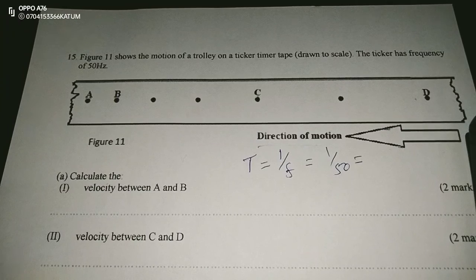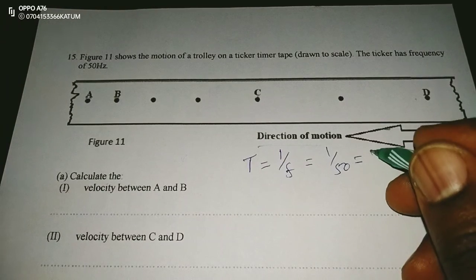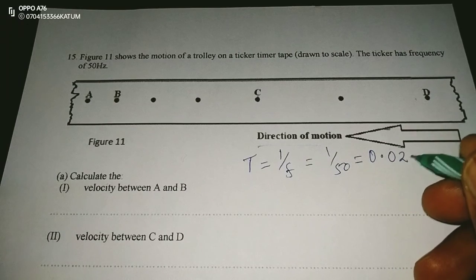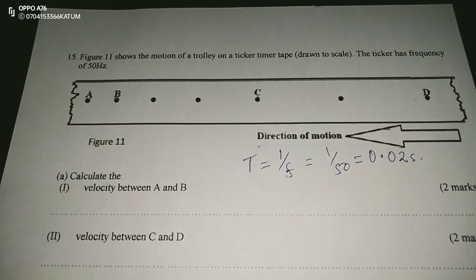So 50, then the reciprocal is 0.02 seconds. So from one dot to the next, there is a time interval of 0.02 seconds. Now with that, we can evaluate the questions.